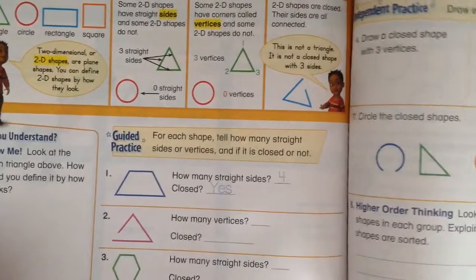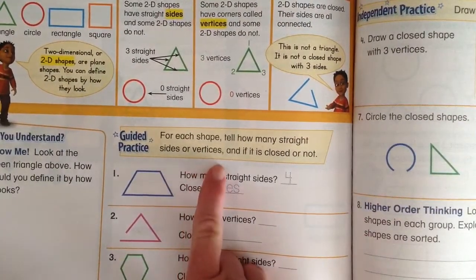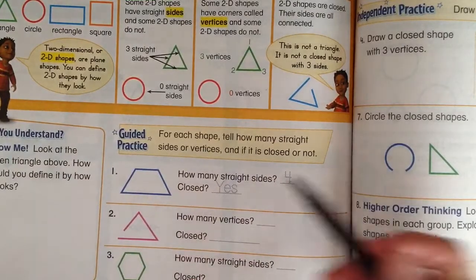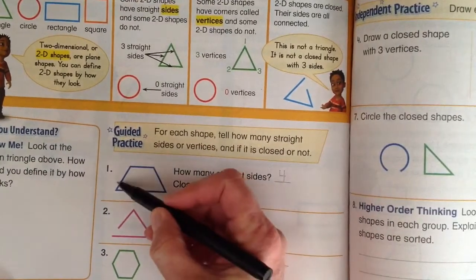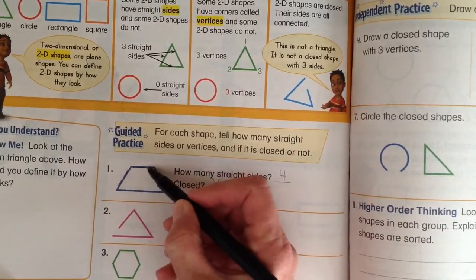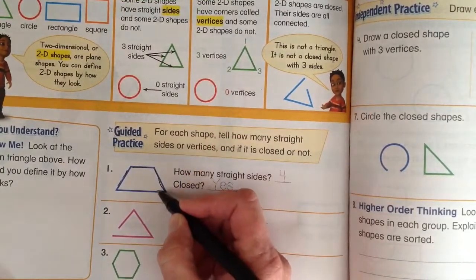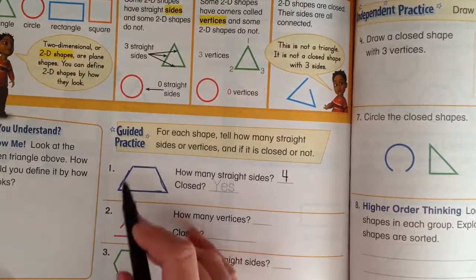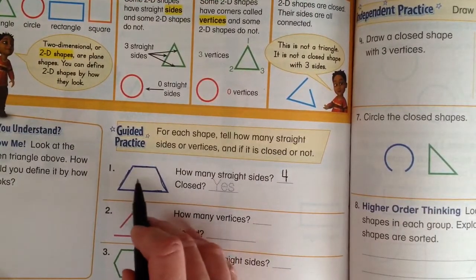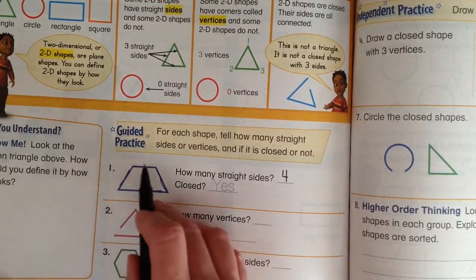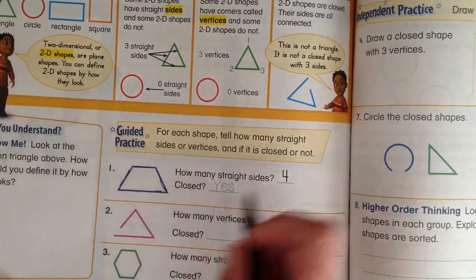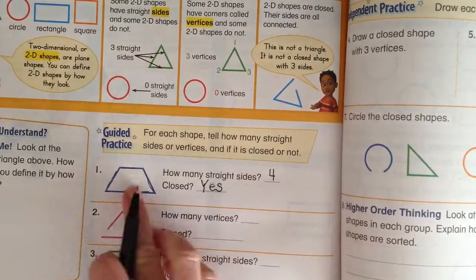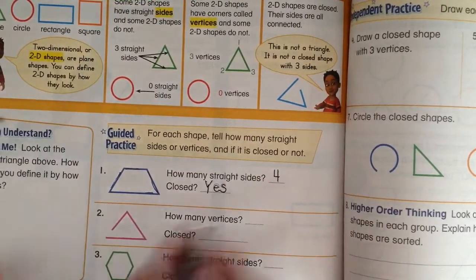For each shape, tell how many straight sides or vertices and if it is closed or not. So number 1, we're going to count the straight sides. 1, 2, 3, 4. So it has 4 straight sides. Is it closed? If there was an animal in here, could it get out? Nope, it is completely closed off, isn't it? So yes, it is closed because the animal gets to stay inside.